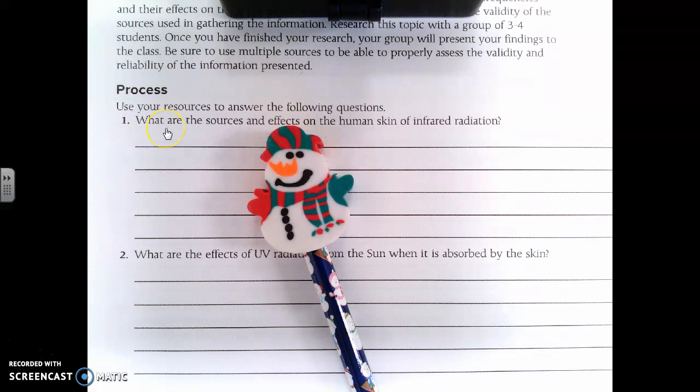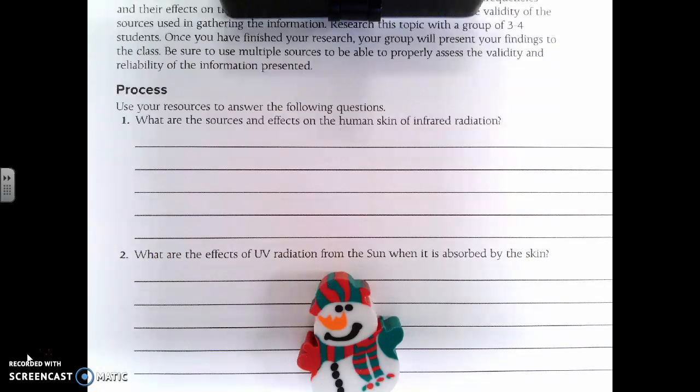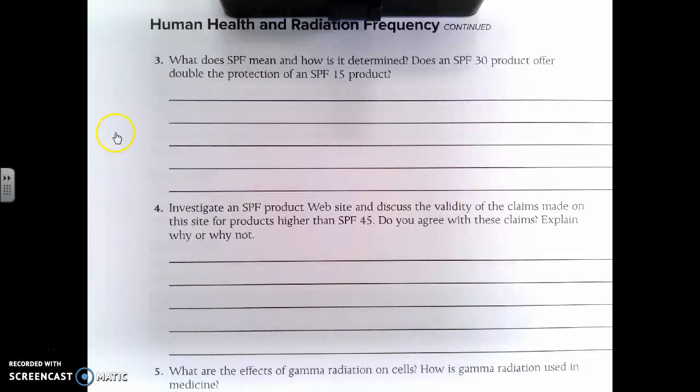So the first step, what are the sources and effects on the human skin of infrared radiation? Number 2, what are the effects of UV radiation from the sun when it is absorbed by the skin? What does SPF mean and how is it determined? Does an SPF 30 product offer double the protection of an SPF 15 product? Investigate an SPF product website and discuss the validity of the claims made on this site for products higher than SPF 45. Do you agree with these claims? Explain why or why not.